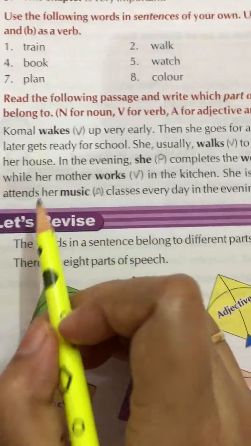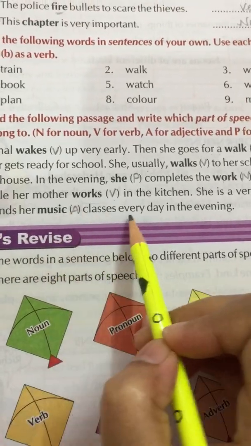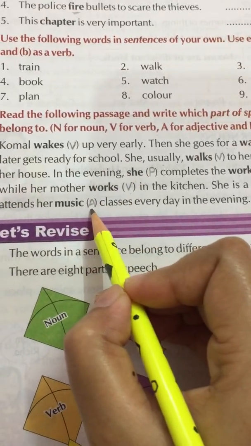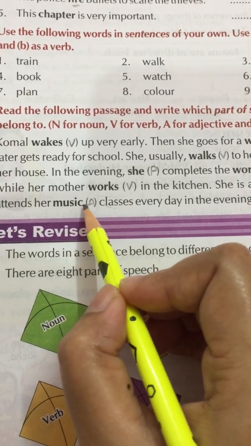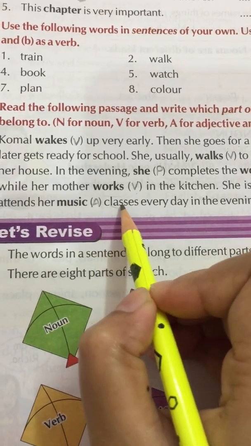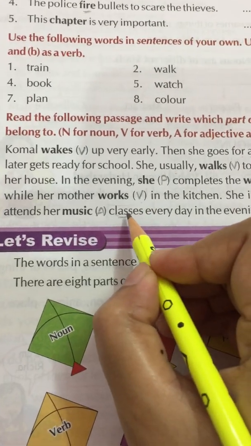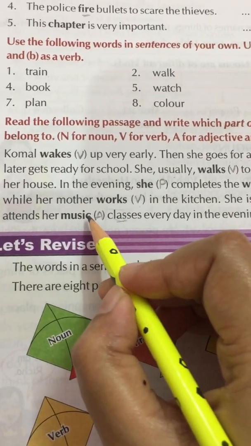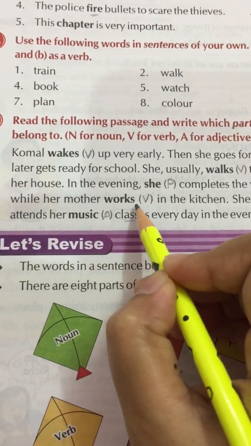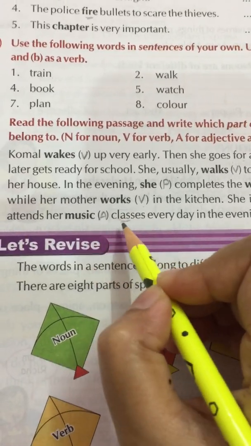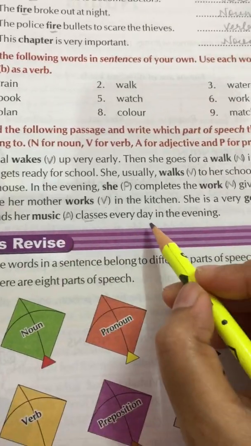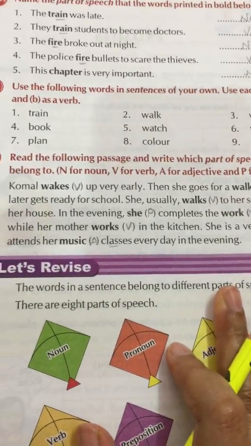And attends her music classes. Now music is again an adjective. What type of classes it was? It was music classes. Class is a noun and music is an adjective. It is telling something more about that class. What type of class she used to attend? She used to attend music classes. So it is an adjective. Every day in the evening.